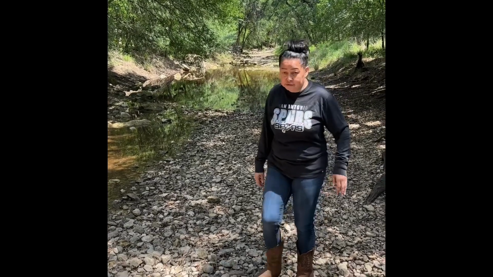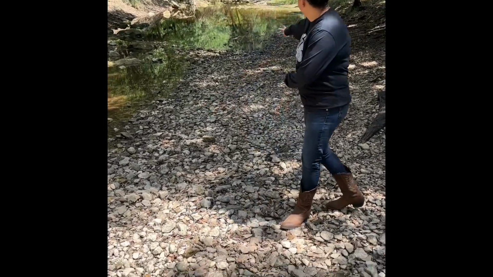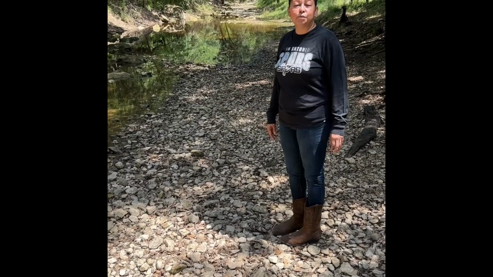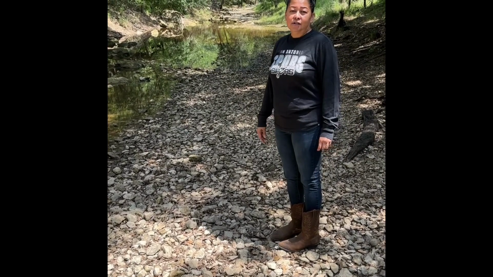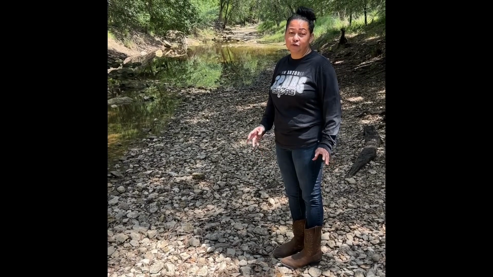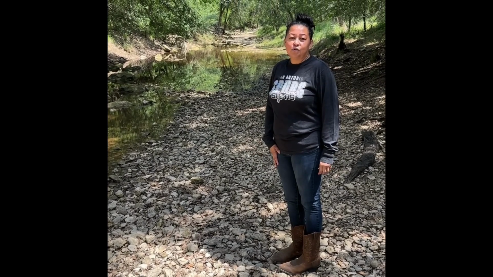Also, these rocks that you see in this stream bed, they're all called alluvium. Alluvium refers to sediments such as sand, rocks, and gravel that are transported and deposited by rivers or streams, which is also called erosion.